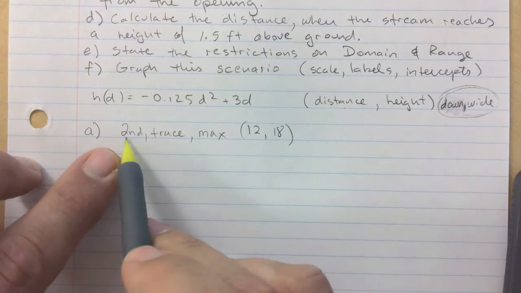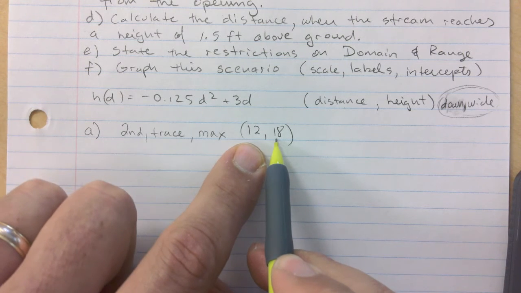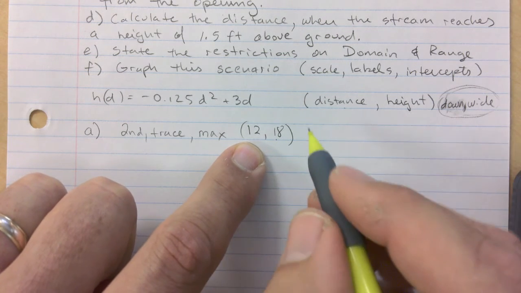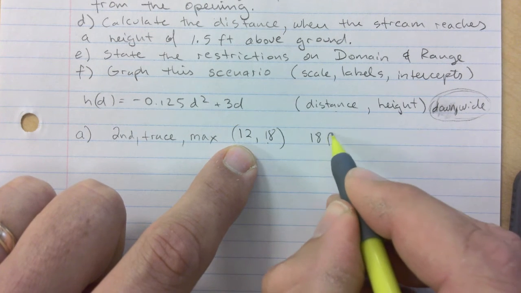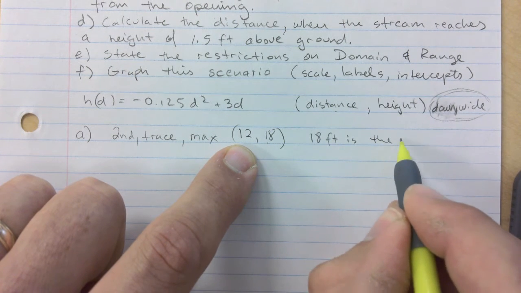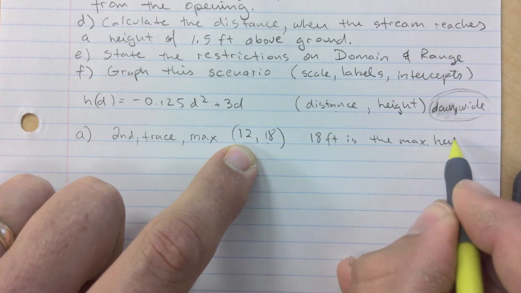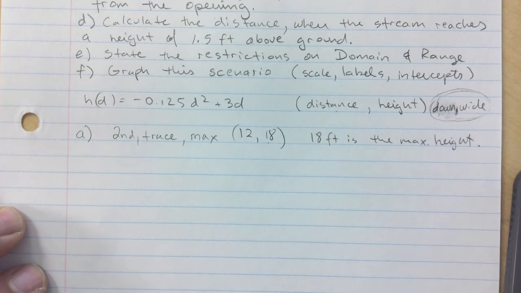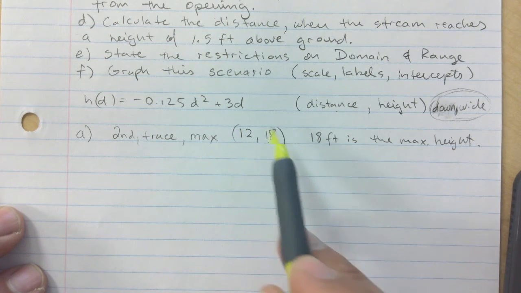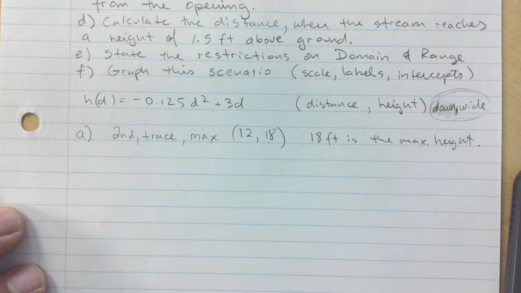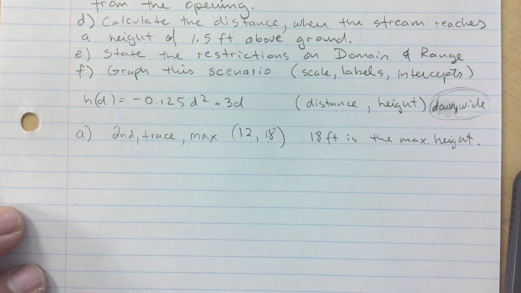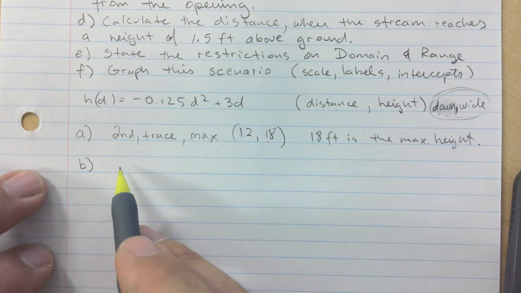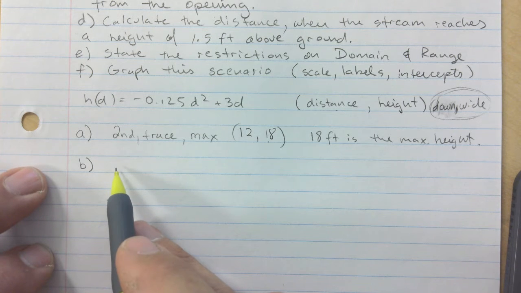So you give me the keystrokes, you write down the point you found, and then you will say 18 feet is the maximum height. That's it. Or the maximum height is 18 feet. It's up to you really, as long as you don't leave it like this. If you leave it at 12, 18, you won't get full marks. Okay. B. Determine the maximum horizontal distance.